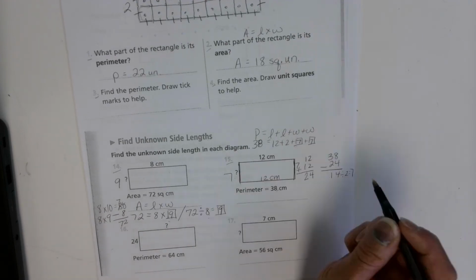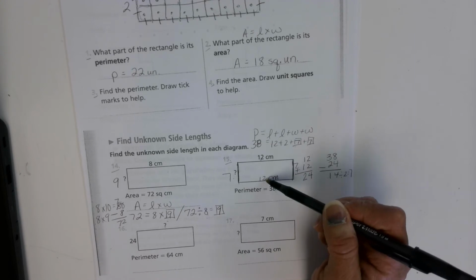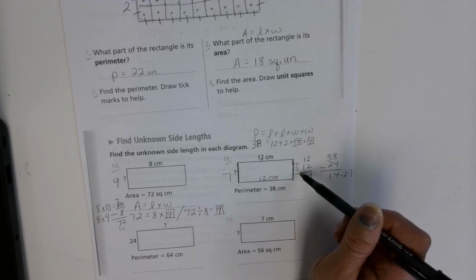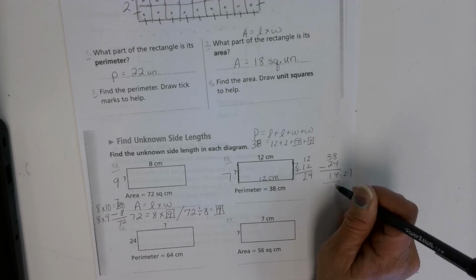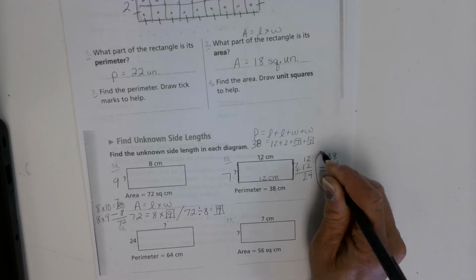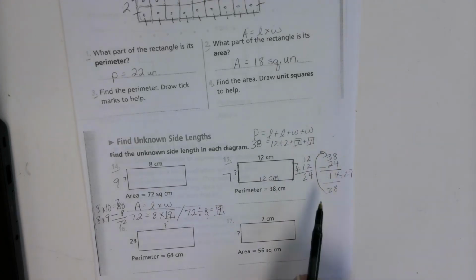Now let's check it. 12 plus 12 is 24. 7 plus 7 is 14. If I added 24 and 14, I'd get 38, which is the perimeter. So yep, we got it.